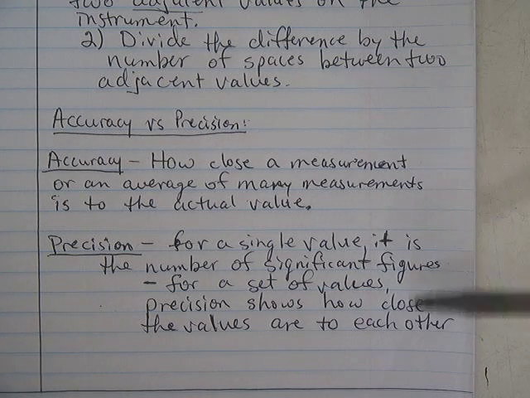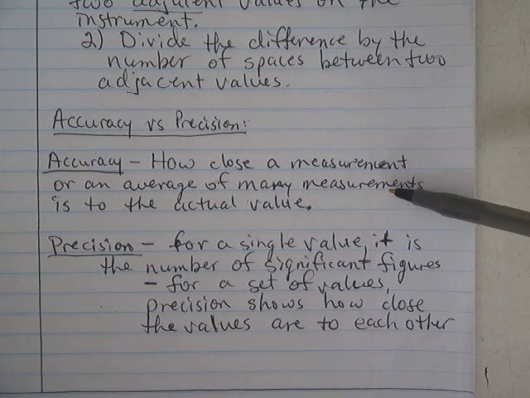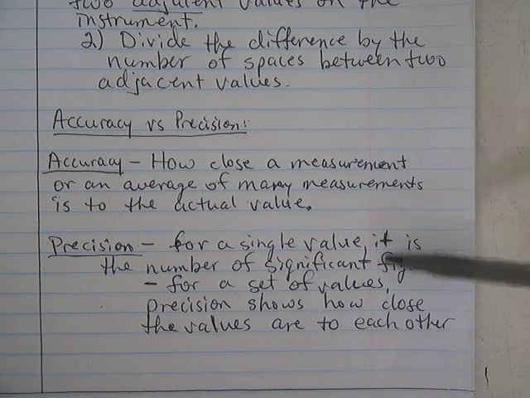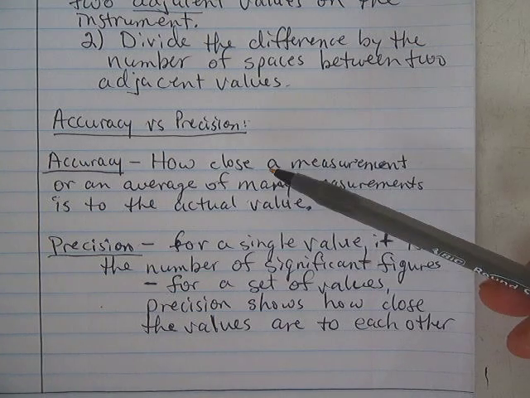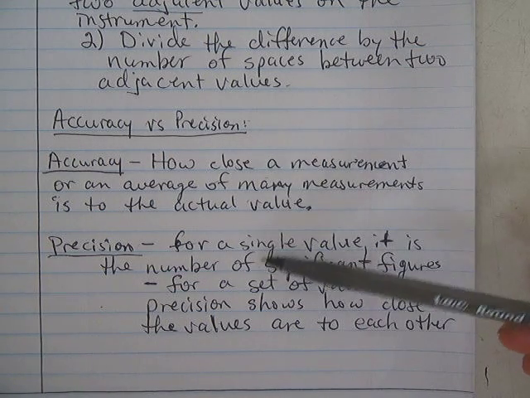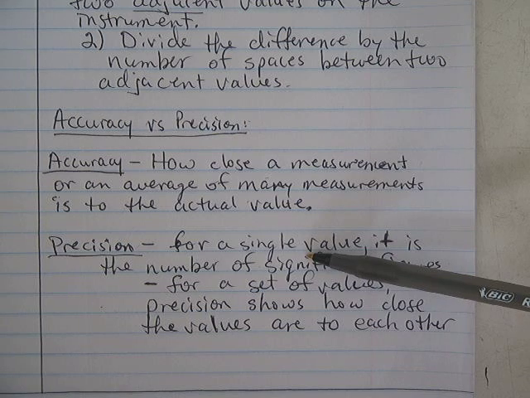So they do mean different things. You can be accurate and not precise. You can be precise and not accurate. We are striving for both. We are striving for every measurement that you take to be accurate and precise. You want it to be as close to the real measurement that's actually there as possible, and we want you to have as many sig figs as possible.